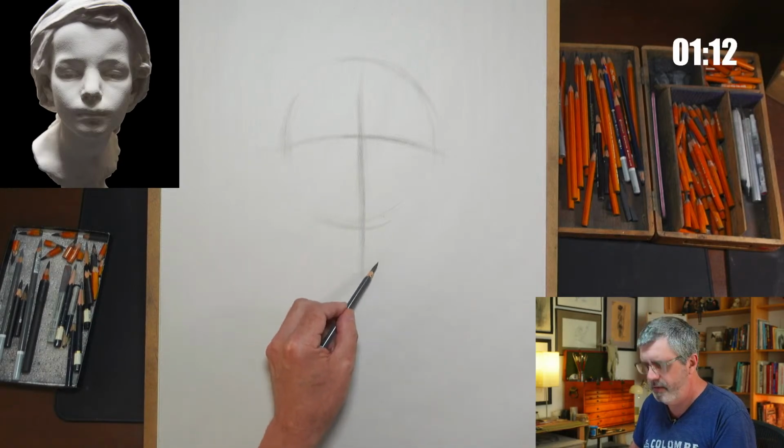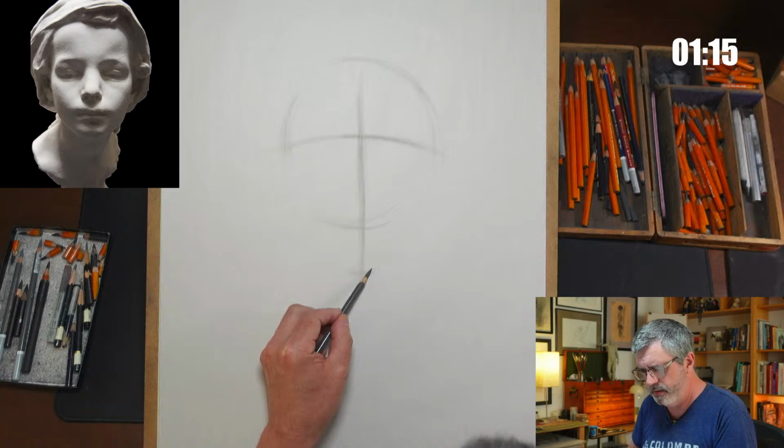Sphere of the head. Chin is going to be about here.